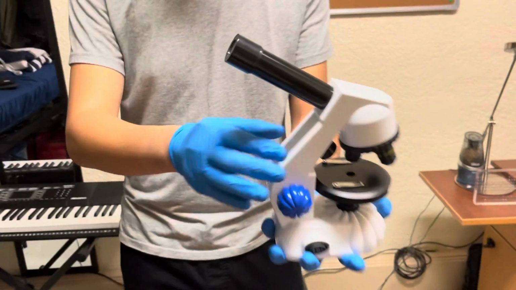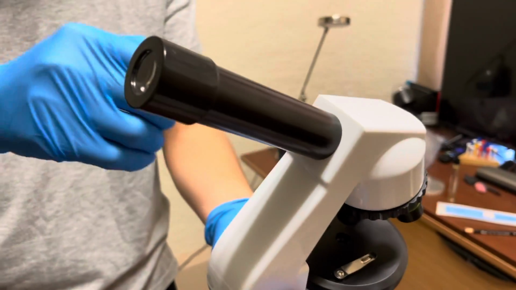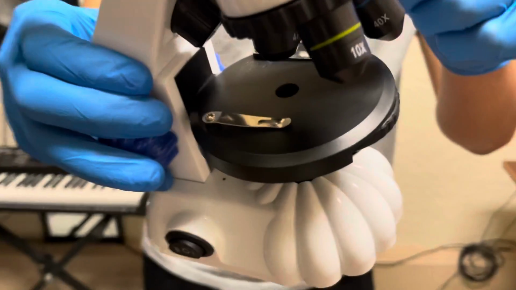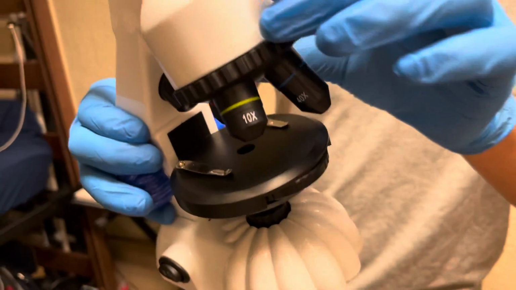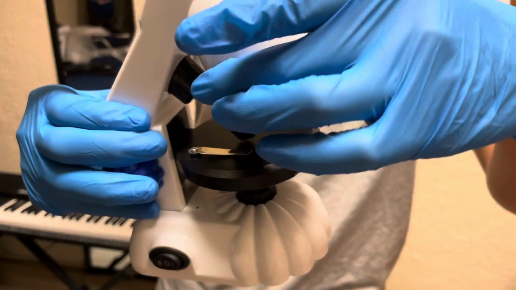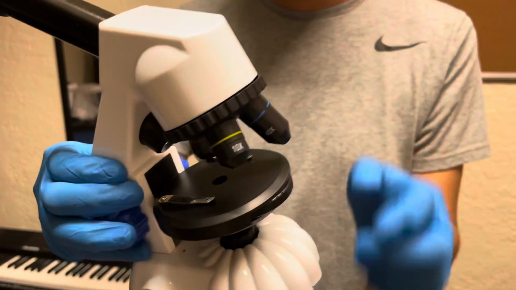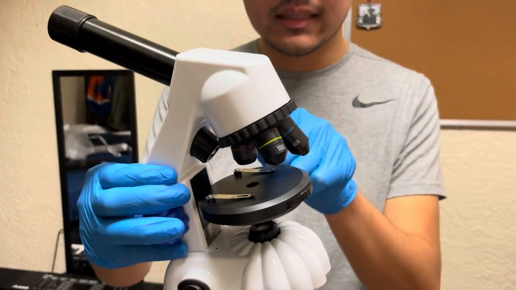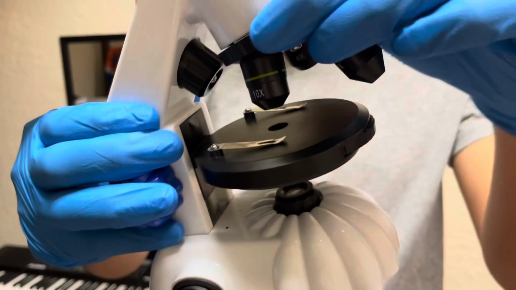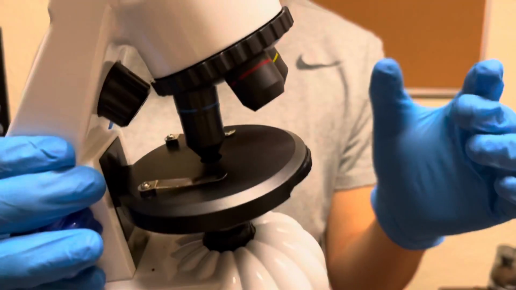So here we have the eyepiece. This is how you see the specimen that you put on the light microscope. Over here, you have objective lenses. Now, as you can see, I have 3 objective lenses. Depending on your model, you may have different magnifications, but mine right now is currently on the lowest setting. This is 4 times magnification, this is 10 times magnification, and this is 40 times magnification.